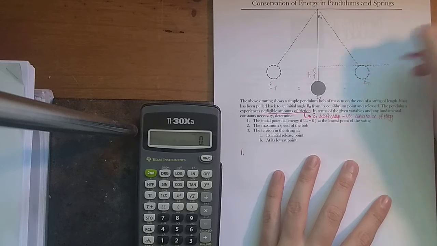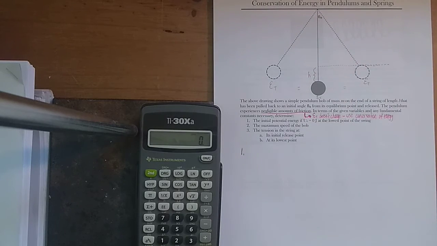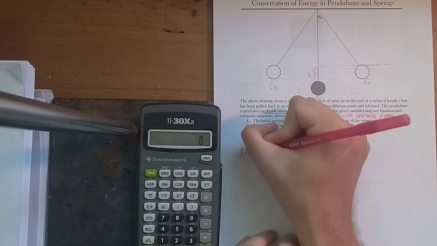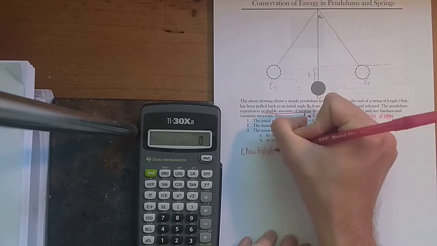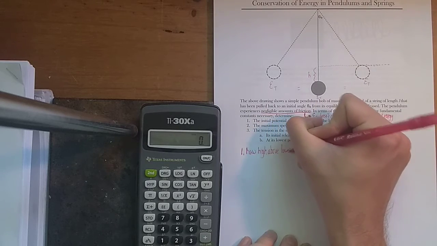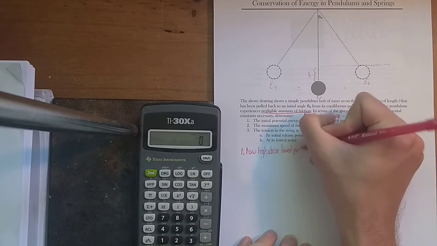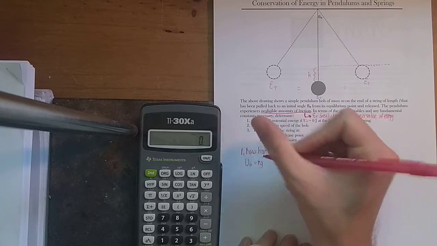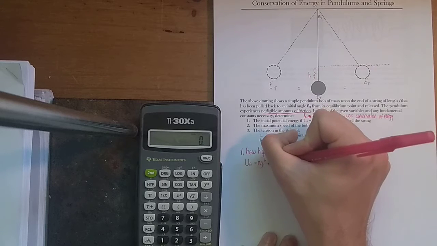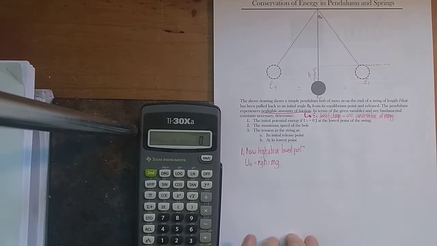How do we determine what that h is in terms of the other variables that we know? So we want to know how high above the lowest point is this. And we know that ultimately we're going to get an answer that starts with m times g. We just need to figure out another way of writing h in terms of the variables that we know.